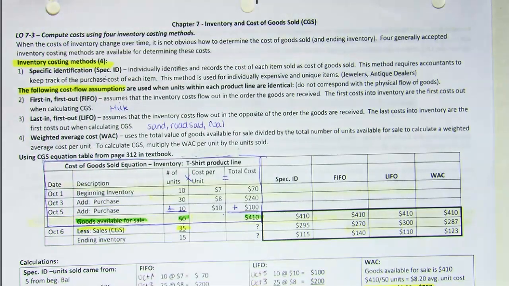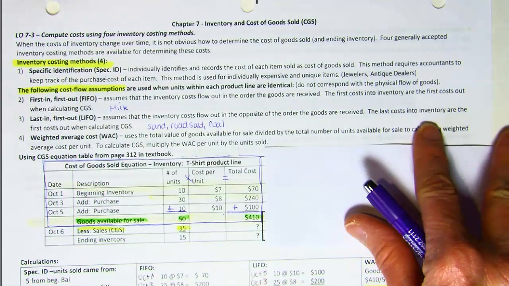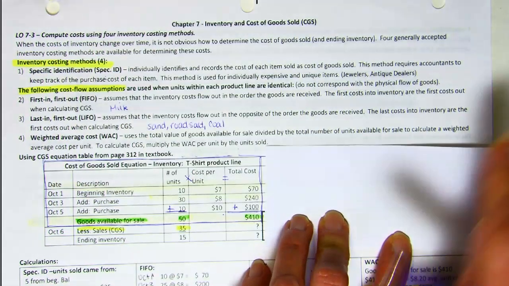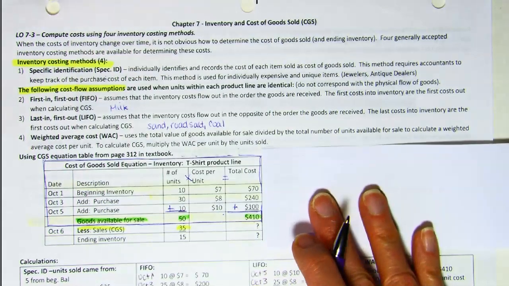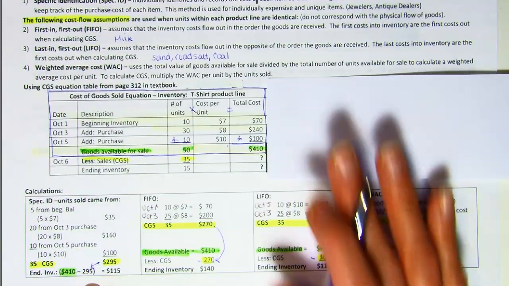We'll show you how it works in just a moment. Okay, so the first step in any inventory problem is to make a chart. And by chart, you don't have to do this part. So I'm just going to cover this up for now because I don't want that to confuse things even further. The first step is to make a chart using that cost of goods sold equation.